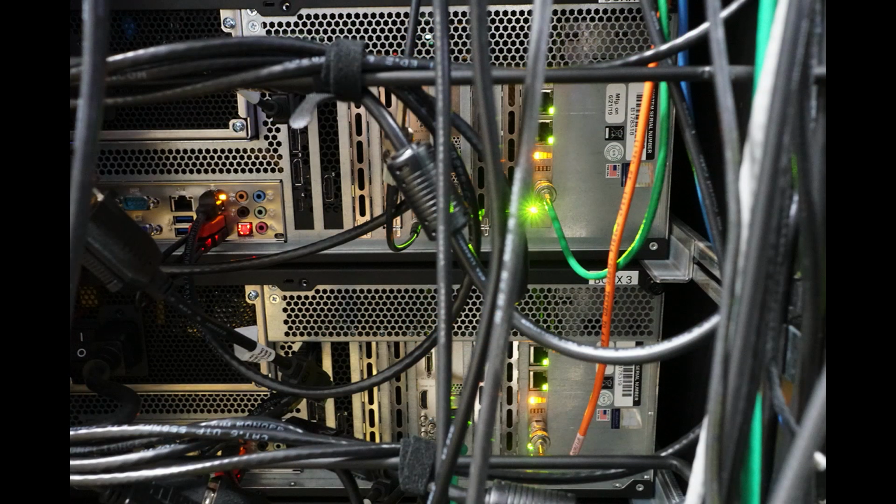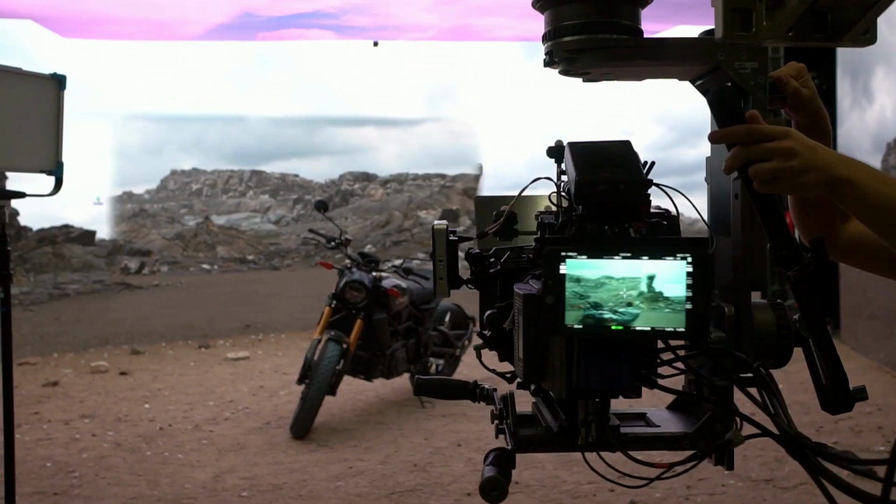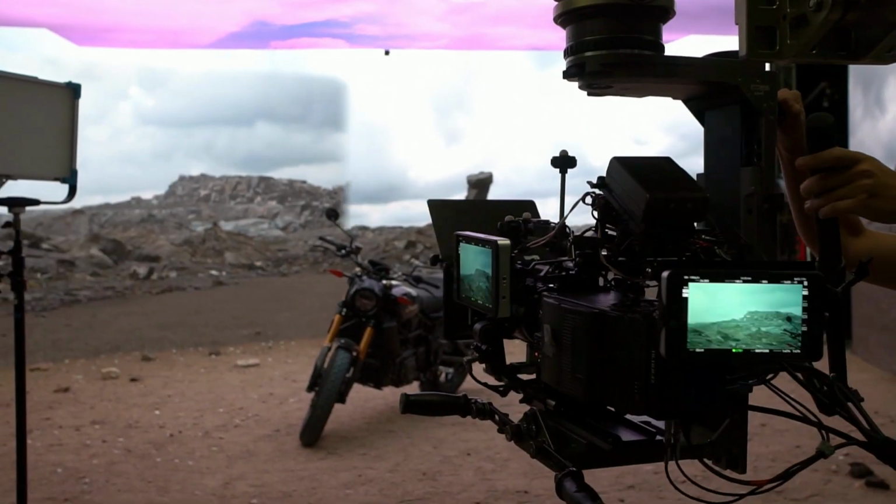Another thing that we've done a lot is looked at the back of the machine. So you just want to see these green lights on the NVIDIA Quadro cards. The green light is good. That's sync.